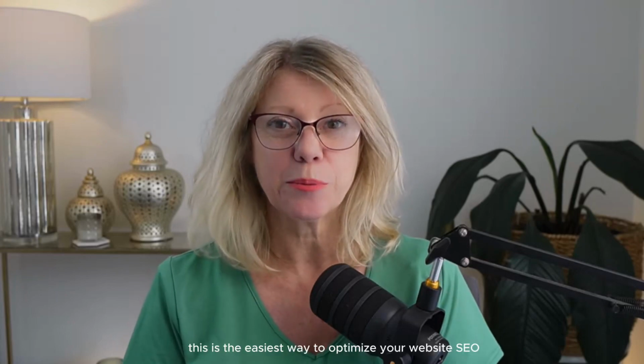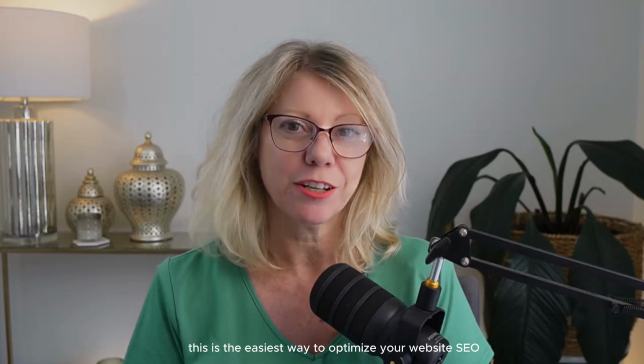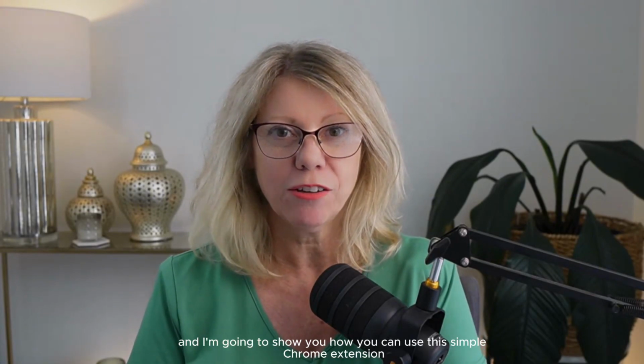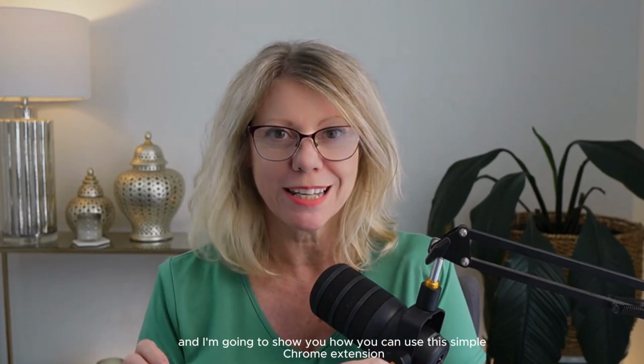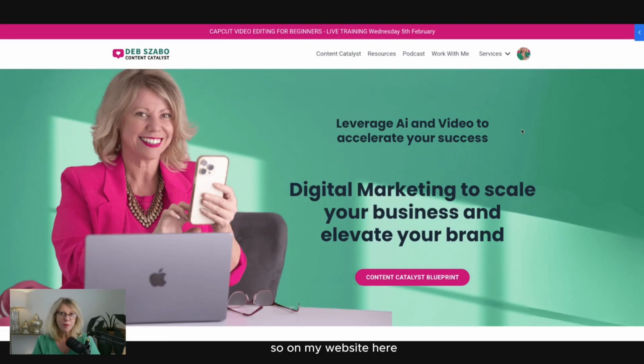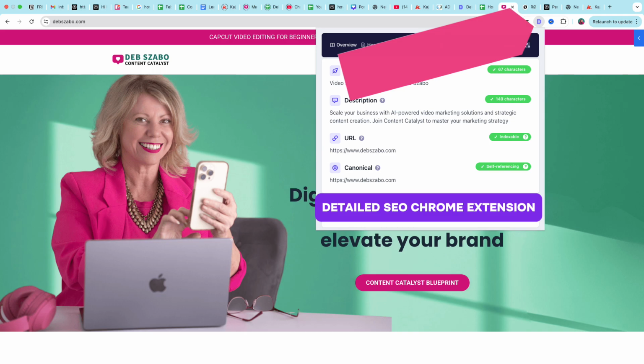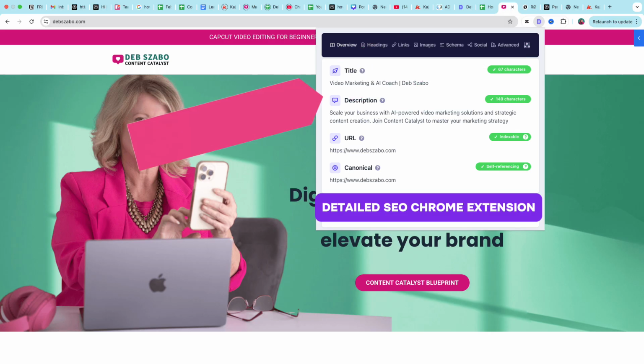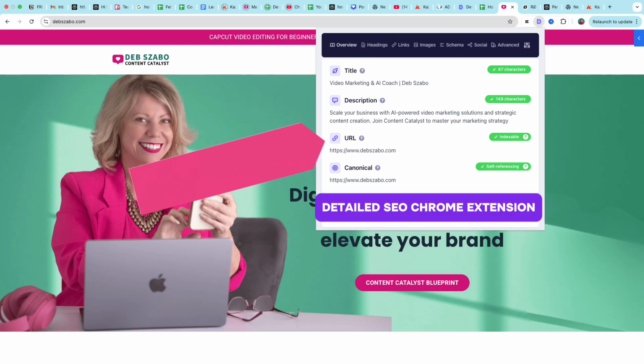This is the easiest way to optimize your website SEO, and I'm going to show you how you can use this simple Chrome extension and set up an AI assistant to be your website auditor. So on my website here, we have different headings which tell people what my website is about. So we have a Chrome extension here that we can click, and it's going to tell me how many header tags and if my titles and descriptions are optimized for search engines.